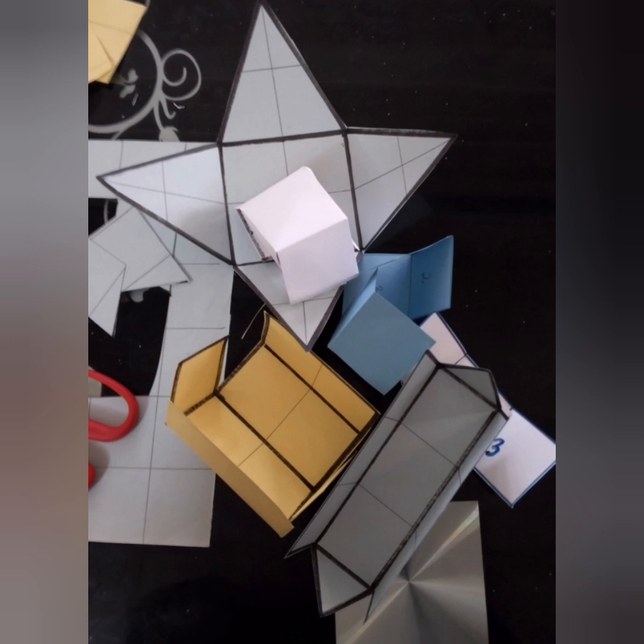I'll also find time to do a video of a 3D net that has circles, talking about the cone and the cylinder.